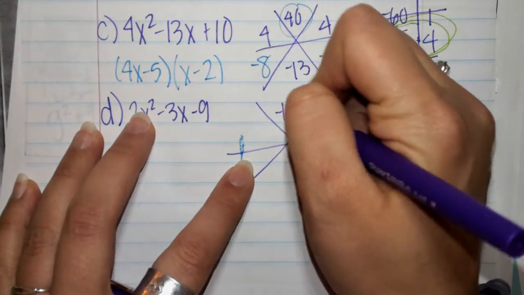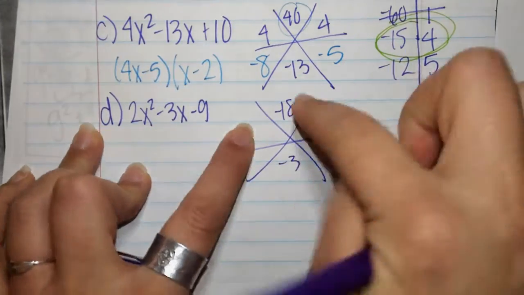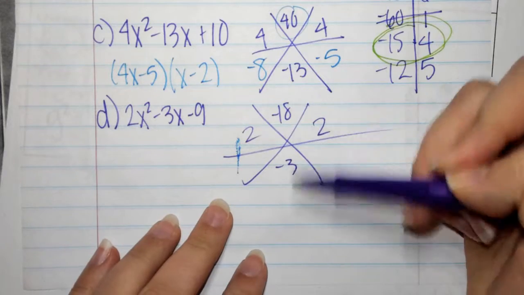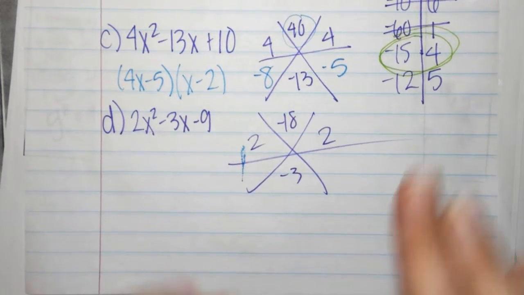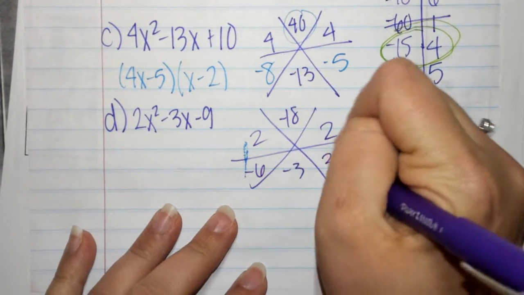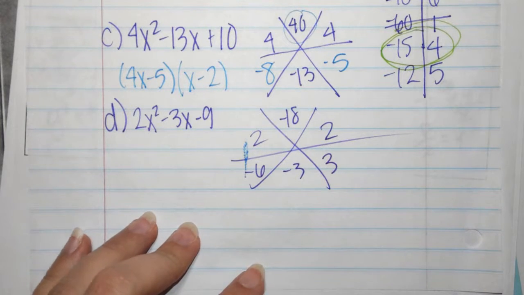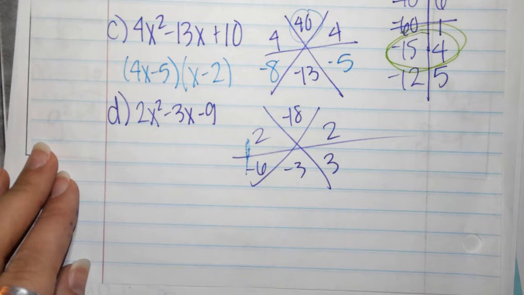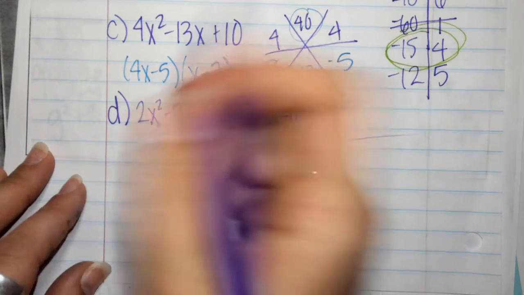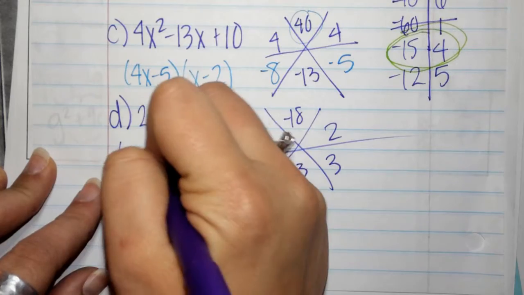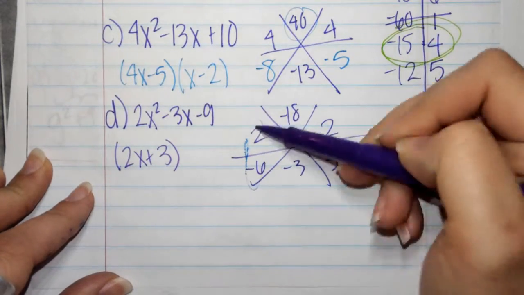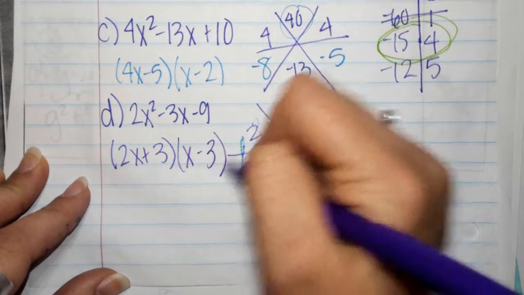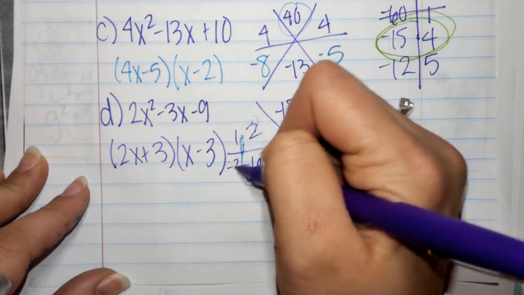Negative 18. What goes in the bottom? What goes in the top here? Alright, now we need two factors that multiply to give us negative 18 and add to give us... Look at you guys go! Alright, which one does not reduce? 2. No, it does not. And it's not over anything, guys. We're not cows, we're not over the moon. So 2x plus 3. What does this reduce to? X minus 3. Because that reduces to 1 and negative 3.